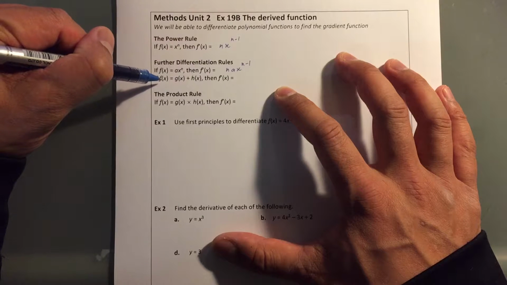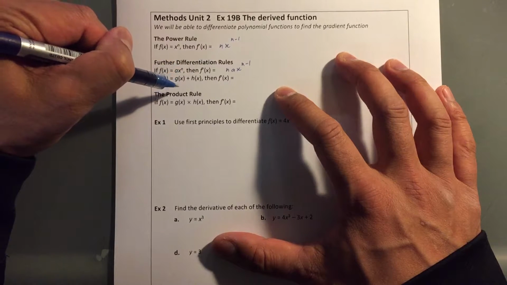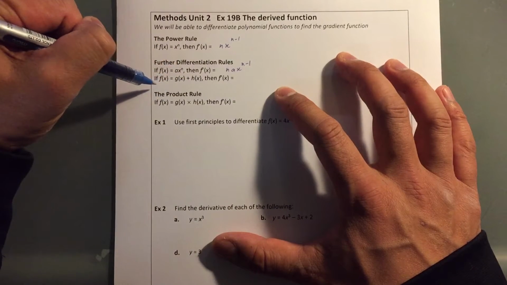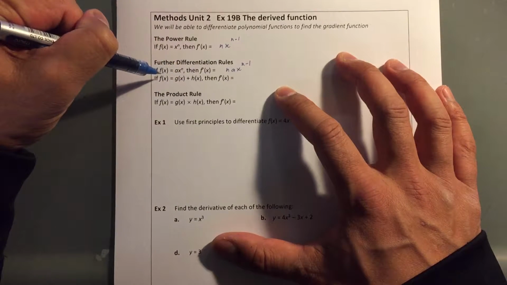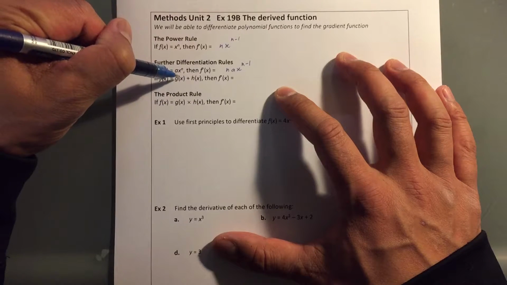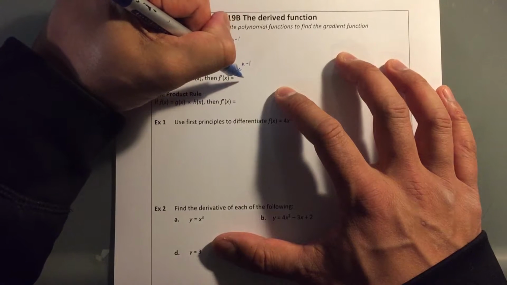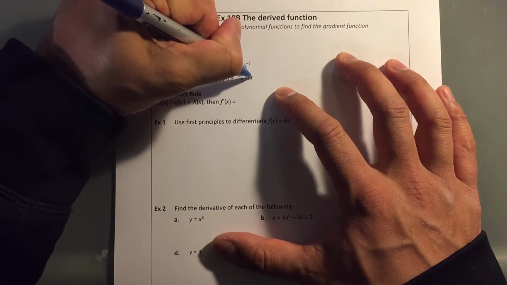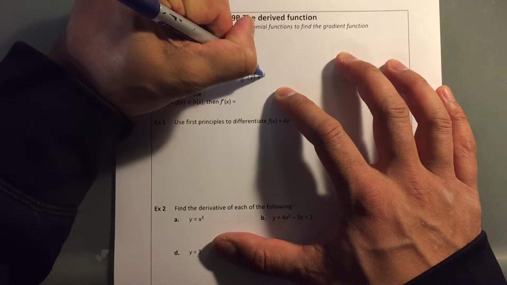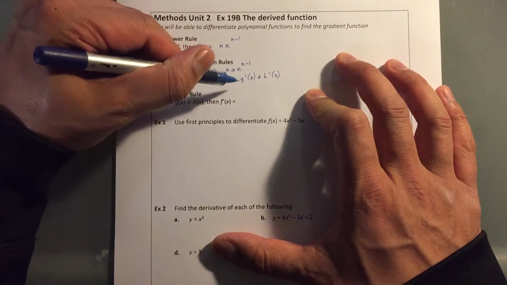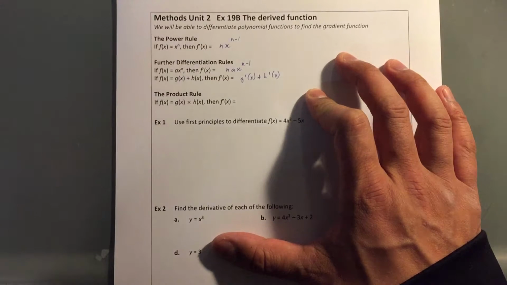Here we have a function f of x which is made up of two functions, g of x and h of x. If we want to find the diff of f of x, in fact we can just find the diff of g of x and the diff of h of x. So we can write this as the diff of g of x plus the diff of h of x. And we will use this property of differentiation a lot.